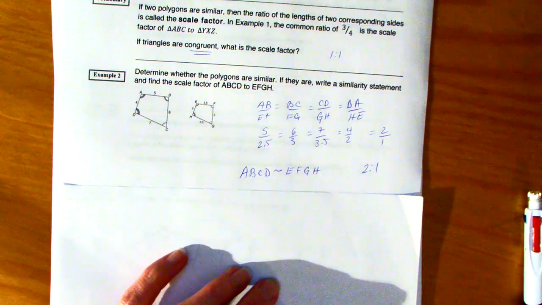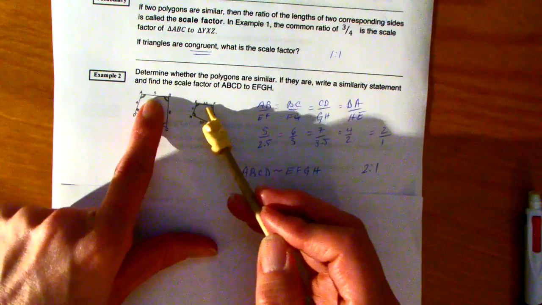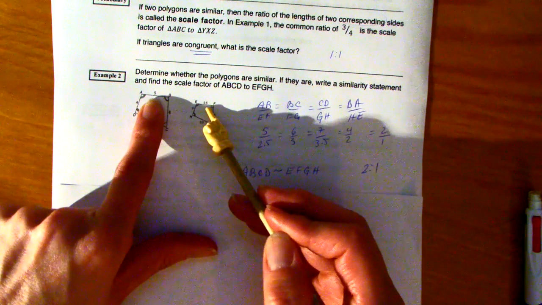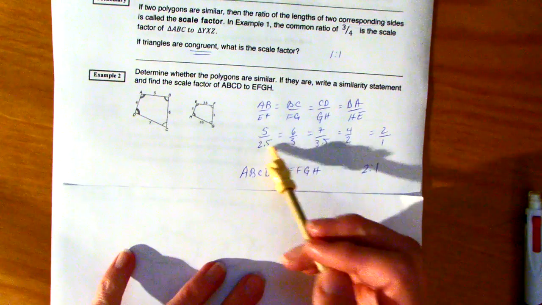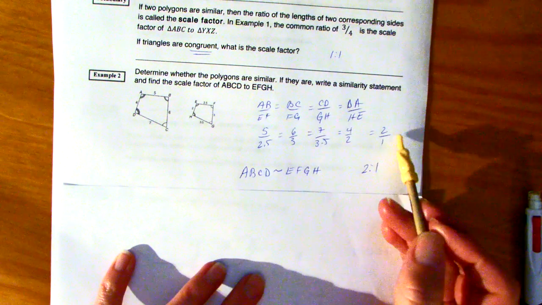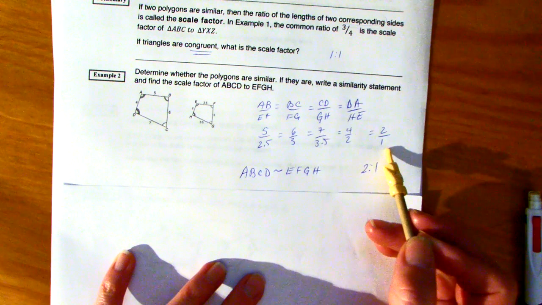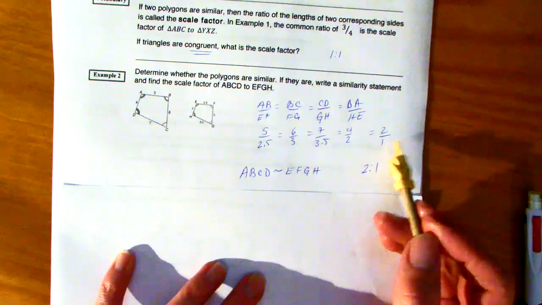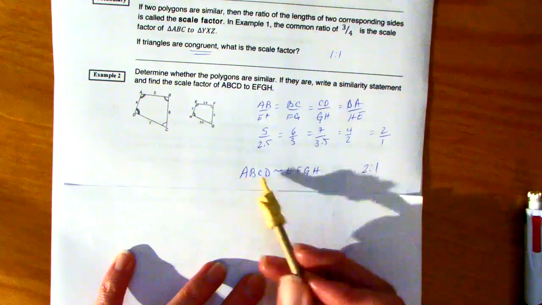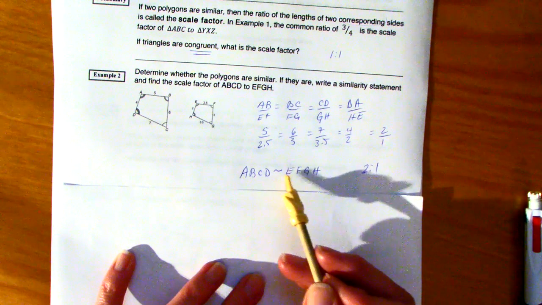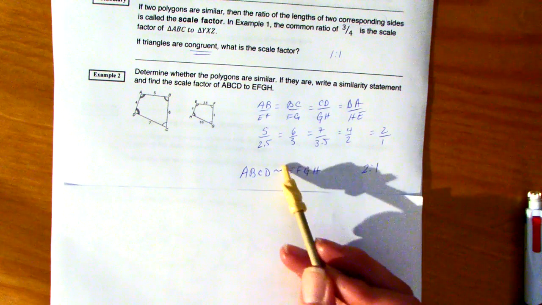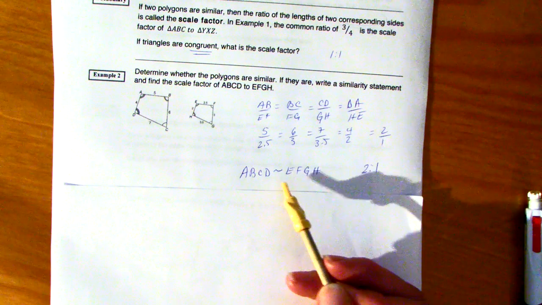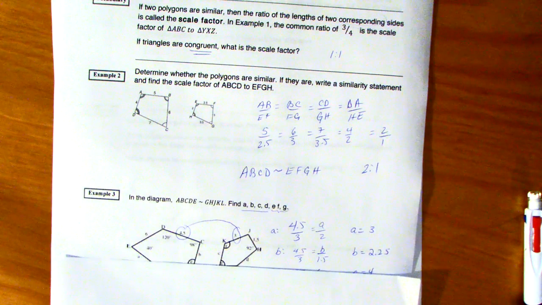Okay, so now I'm going to write the corresponding sides. 5 to 2.5, can you see that? 6 to 3, 7 to 3.5, then 4 to 2. They all reduce to 2 to 1. They all have to reduce to the exact same ratio of sides. So it can be written this way. So now, ABCD is similar to EFGH. This is your similarity statement. Notice the similarity statement only has a wave, no equal sign, because that would mean congruence.